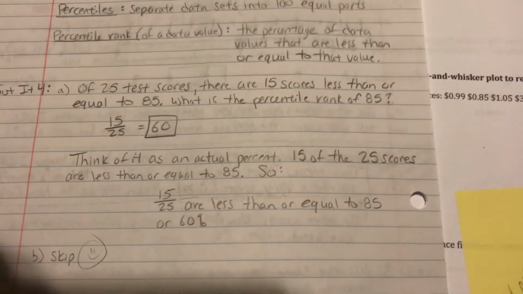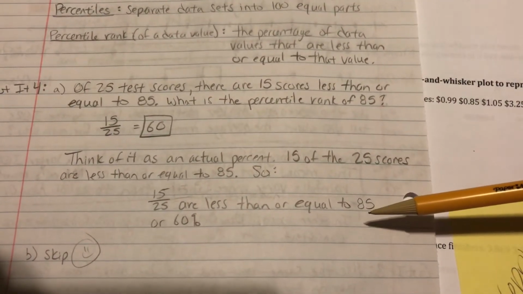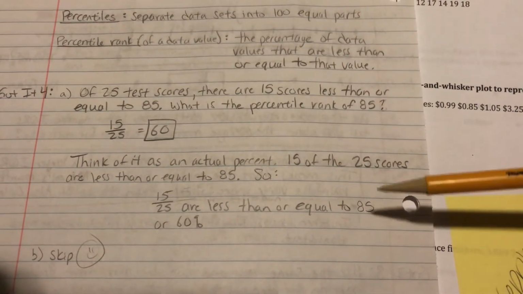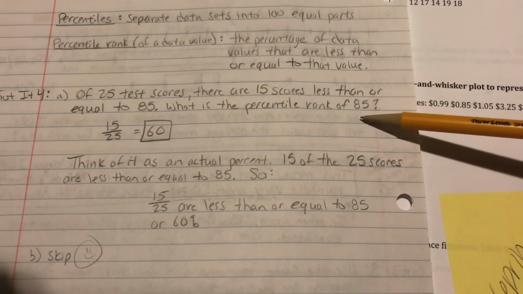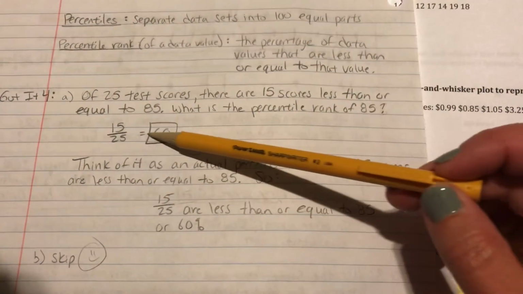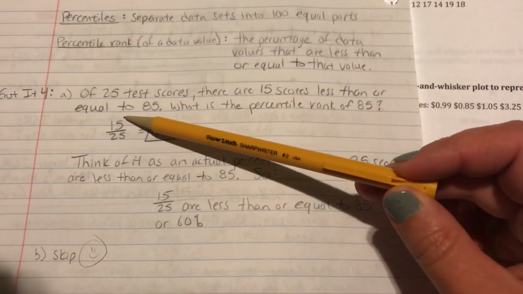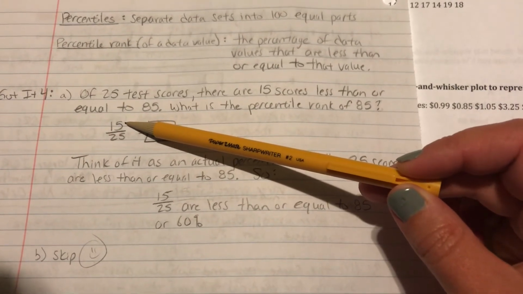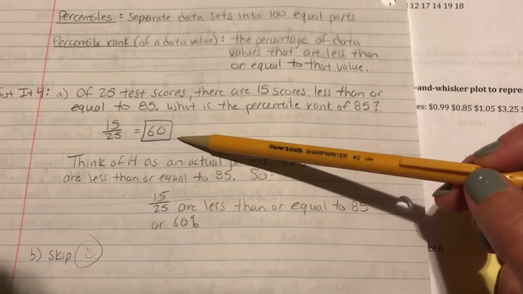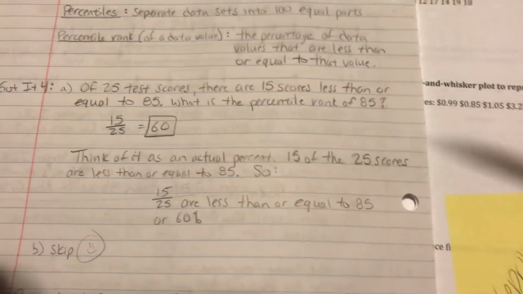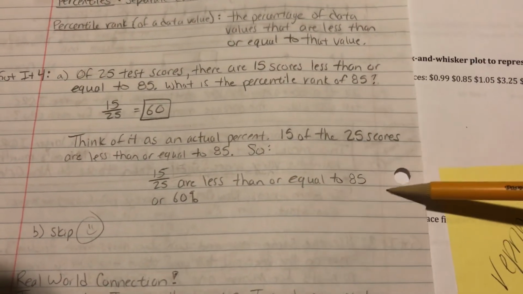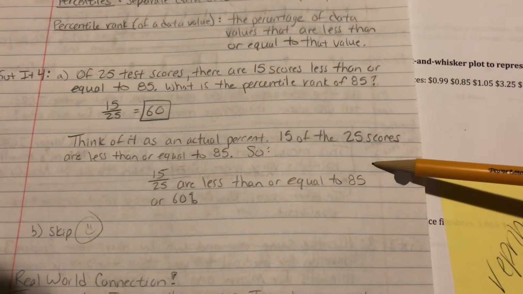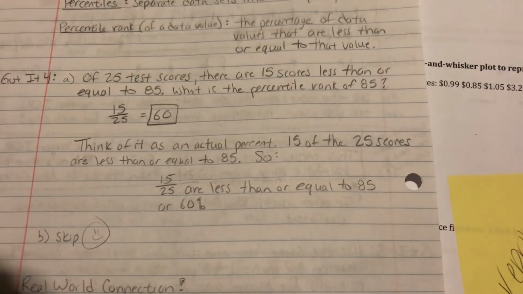Got it for part A. Of 25 test scores, there are 15 scores less than or equal to 85. So the percentile rank of 85 would work as follows. There's 25 test scores, 15 scores less than or equal to 85. So 15 out of the 25 would be a percentile rank of 60. Think of it as an actual percent. 15 of the 25 scores are less than or equal to 85, so that's about 60%.